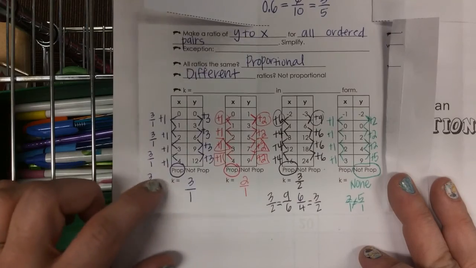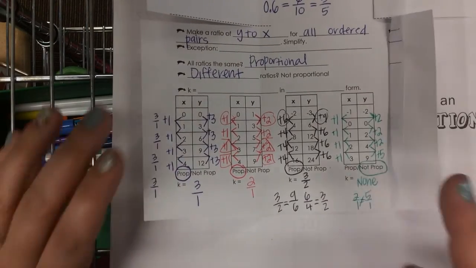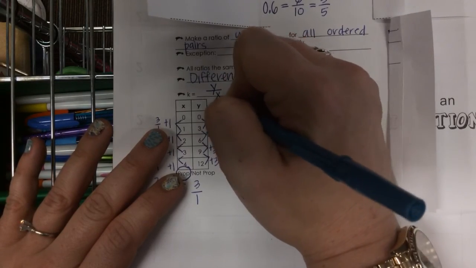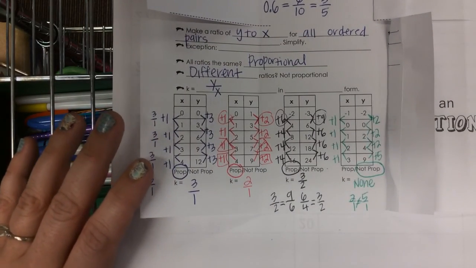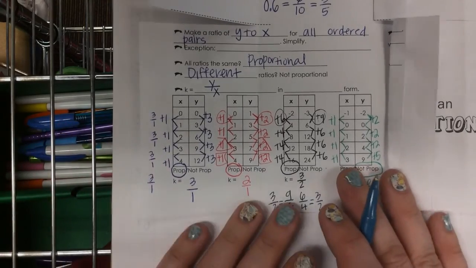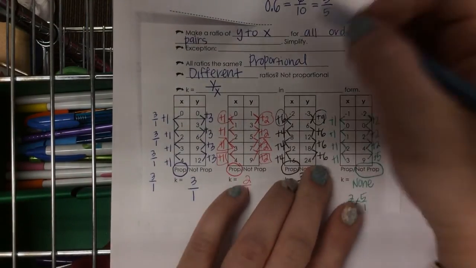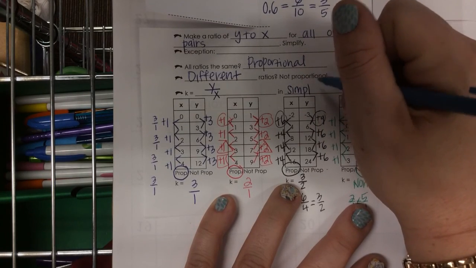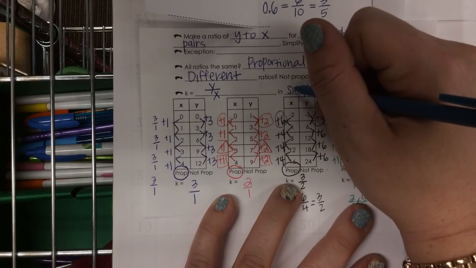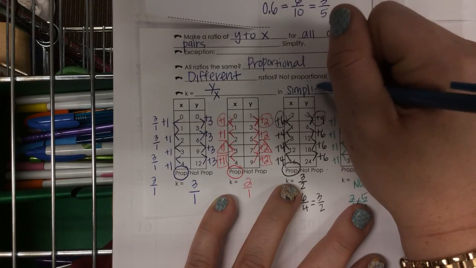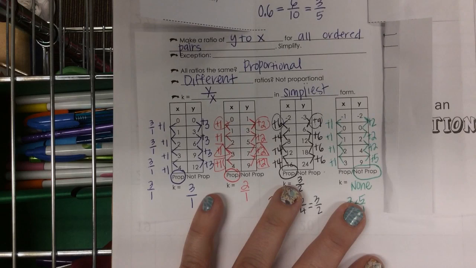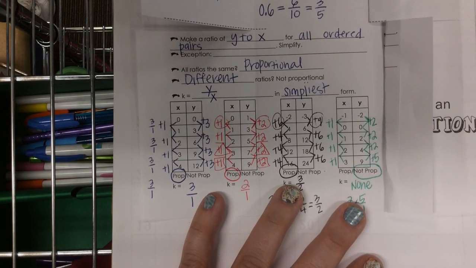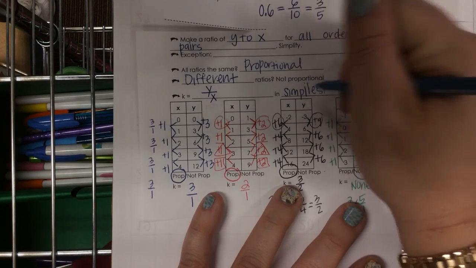How do we figure these out? The y over the x. And it's in what form? Simplest. S-I-M-P-L. Got it. Simplest form.